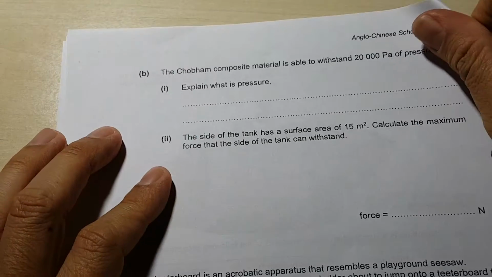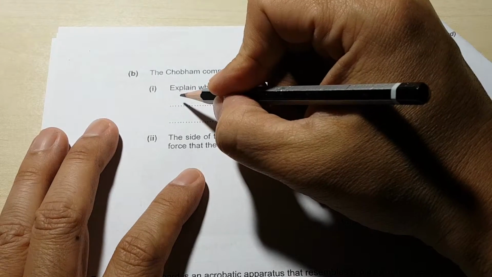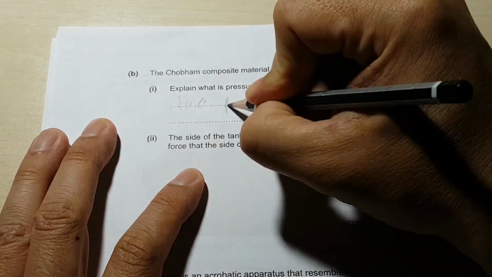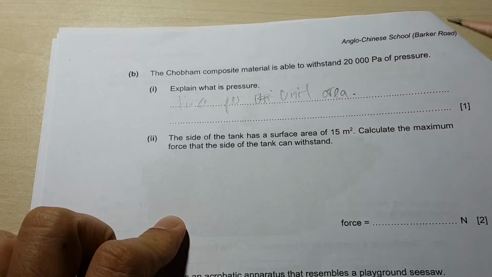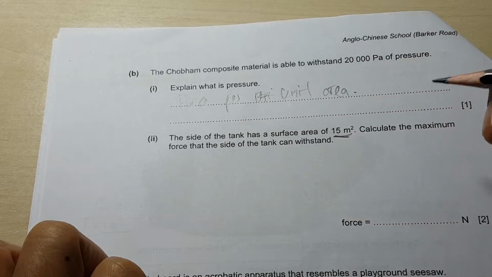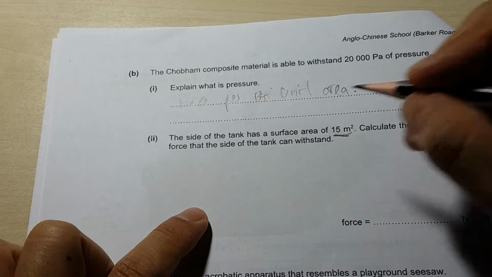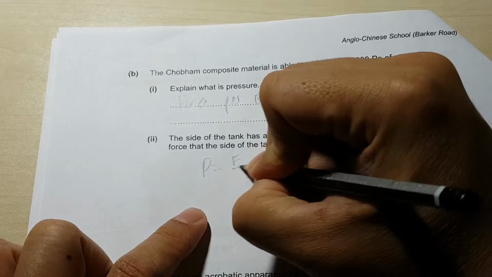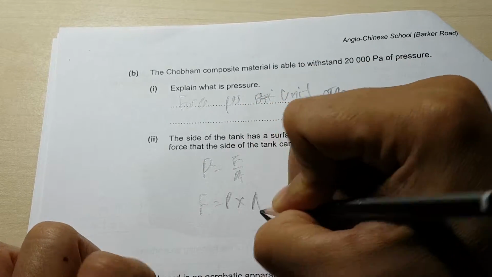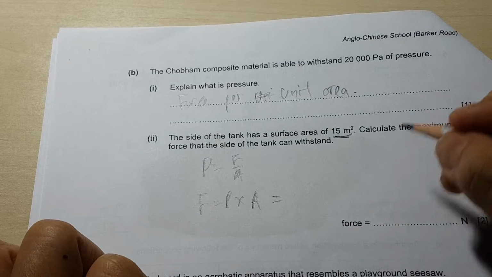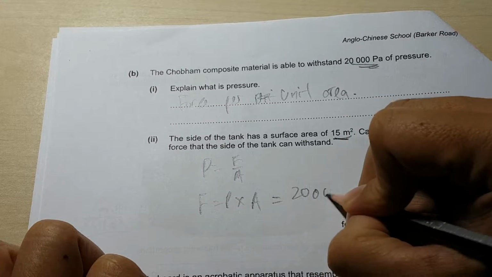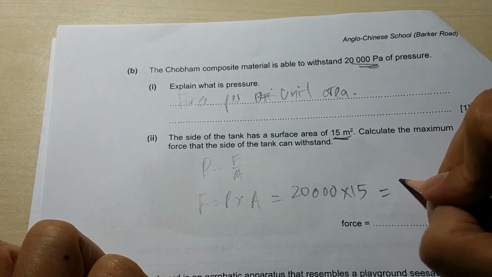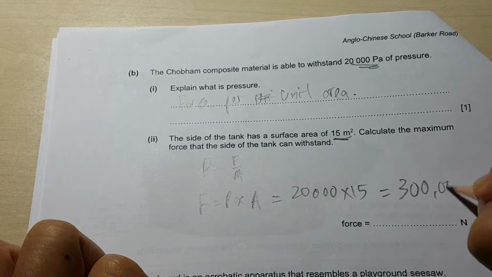Alright, I think this is the last part of this question. Okay, so explain what is pressure. So pressure is simply just force per unit area. Okay, the side of the tank has a surface area of this amount. Calculate the maximum force that the side of the tank can withstand. So if you just simply use pressure equals force over area, force equals pressure times area, which equals 20,000 is given, 20,000 times 15. That's it. Answer: 300,000 newtons.